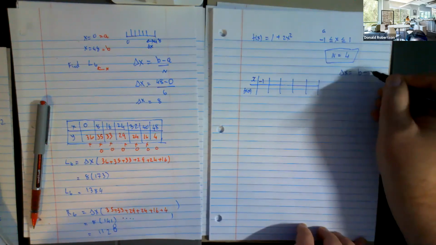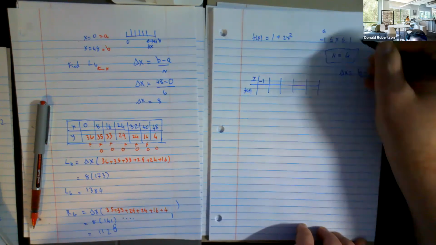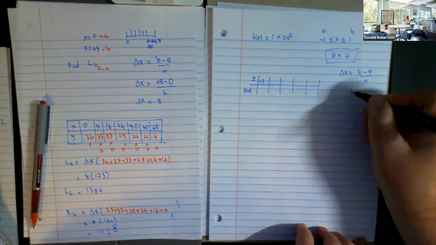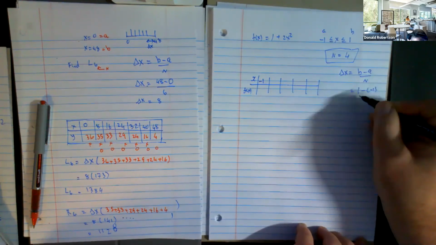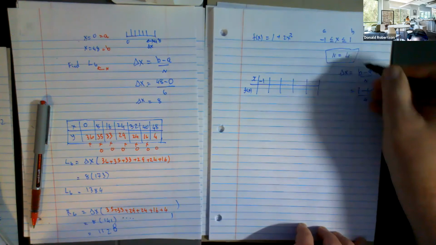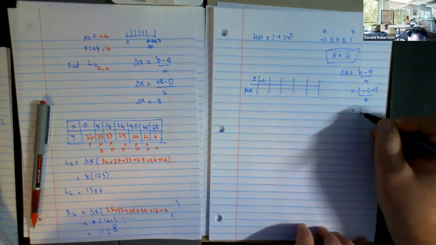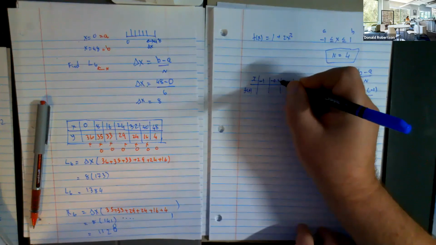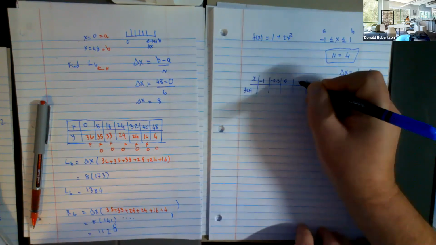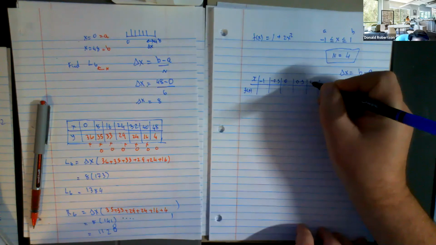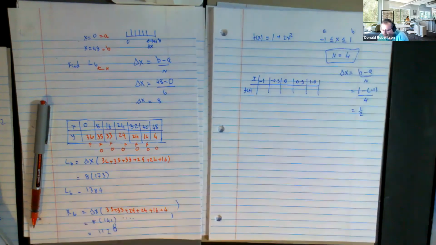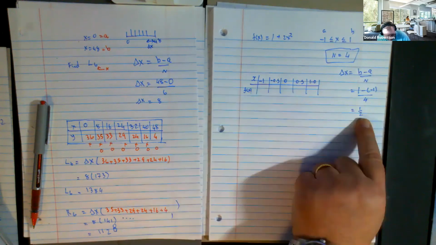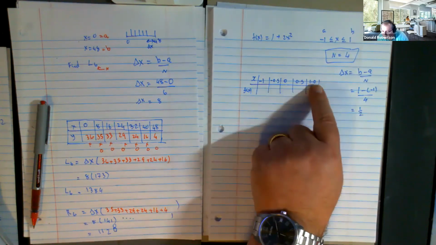B take away A over N. 1 take away -1 divided by 4 strips, and I believe you get a half. And I'm going to call that -0.5, 0, +0.5, and 1.0. Are you all happy about where the x values came from? Start at -1 and keep adding a half, 0.5 until you get to the end.